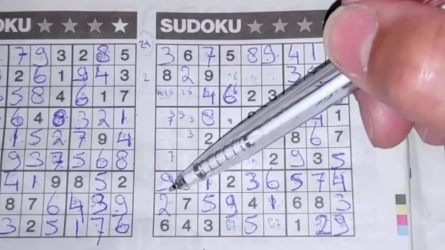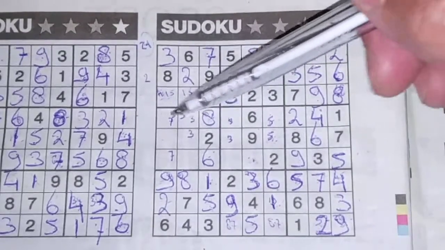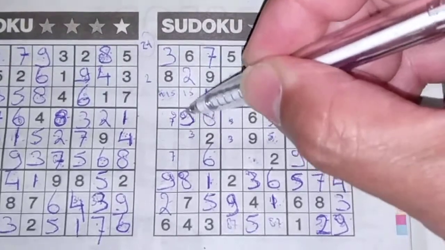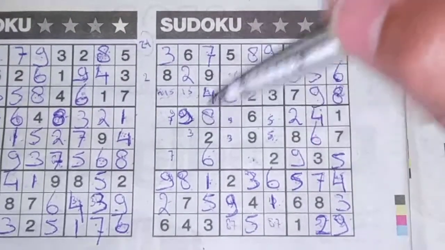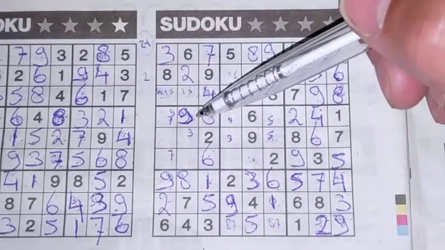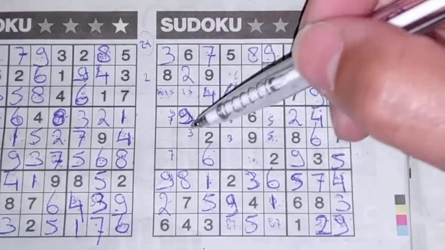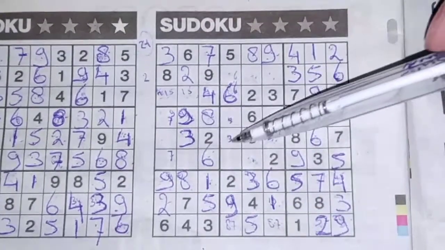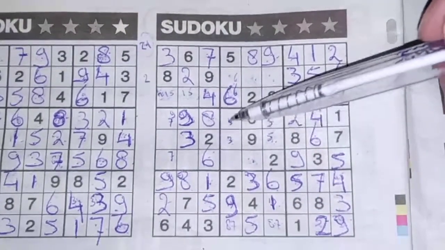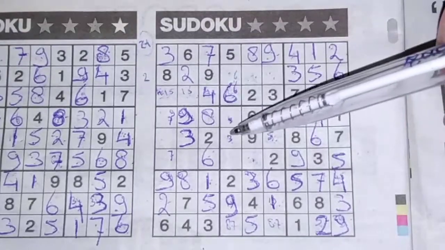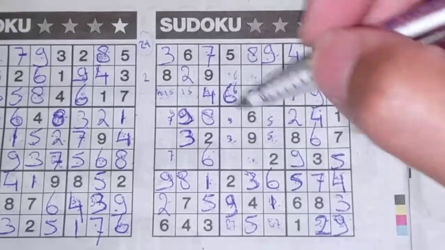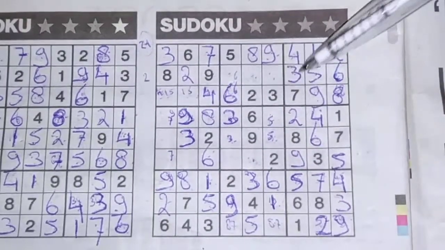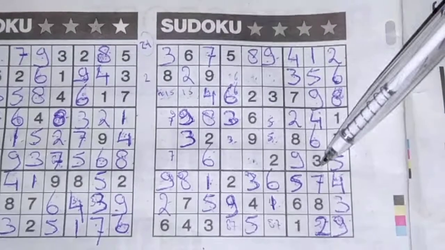9 we have here. I have marked those two boxes with a 9. We have a 9 here, so no 9 there. 9 should be there. Those two boxes I've marked with a 3. I have eliminated 1, 3. So this should be the 3. We have a 3 now, so this cannot be a 3. This should be the 3. And all the 3s are used.